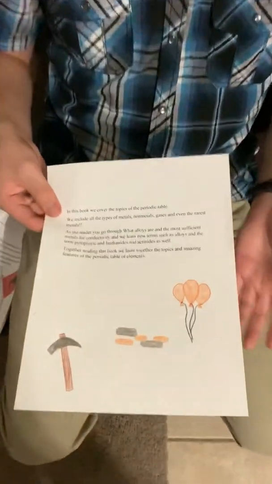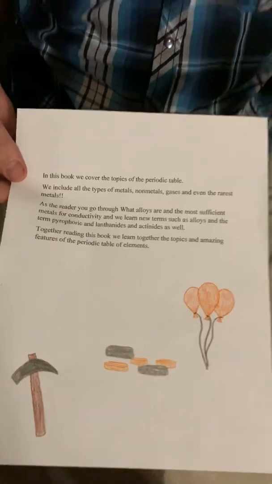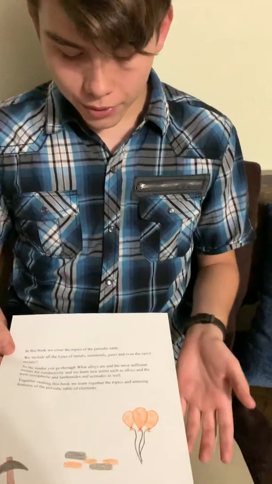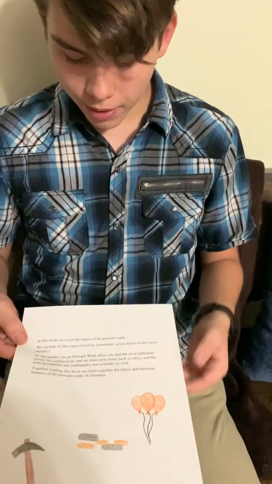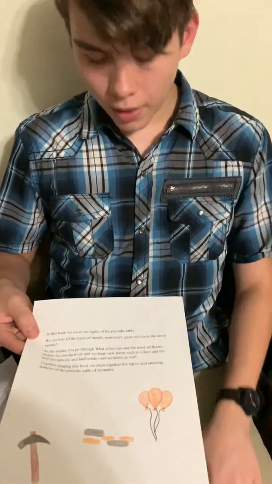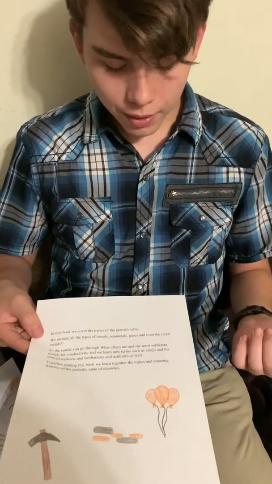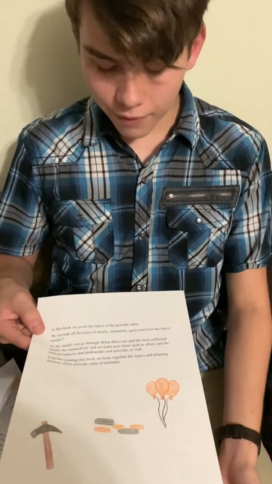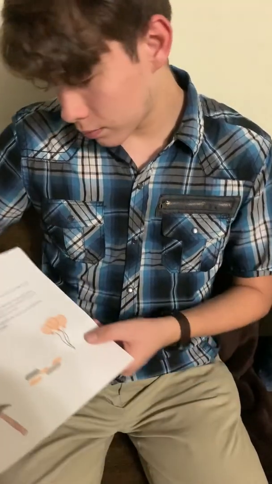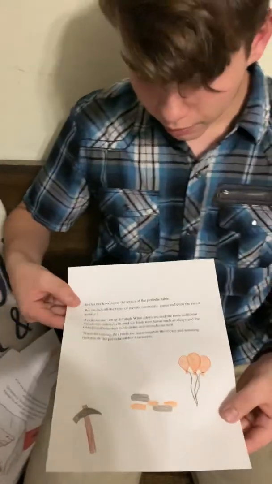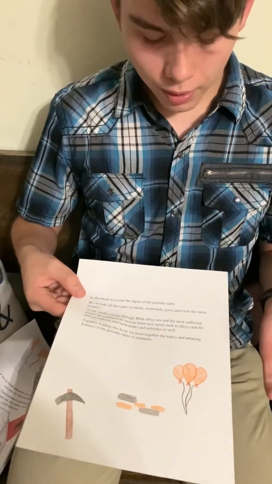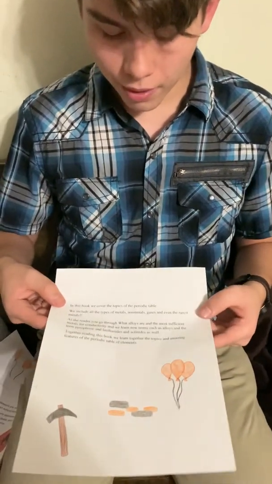And that would end chapter 5, and we do have our summary here. In this book, we cover the topics of the periodic table. We include all types of metals, non-metals, gases, and even the rarest metals. As the reader, you go through what alloys are and the most efficient metals for conductivity, and we learn new terms such as alloys, the term pyrophoric, and lanthanides and actinides as well. Together, reading this book, we learn the topics and amazing features of the periodic table of elements.